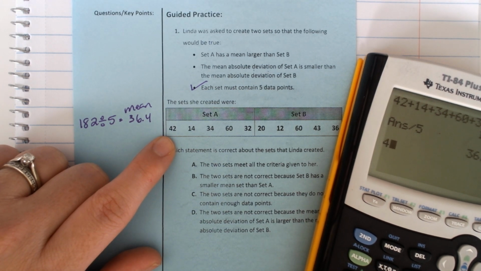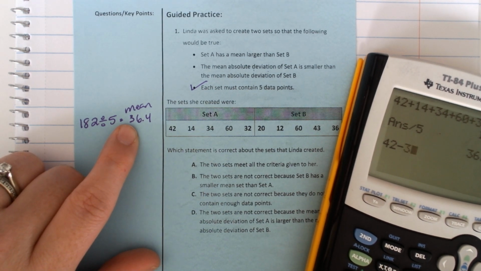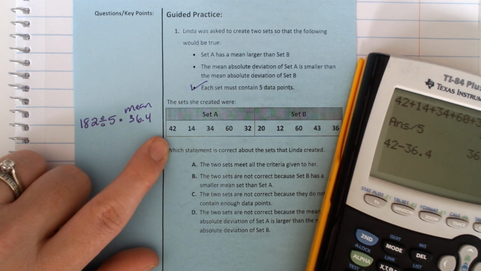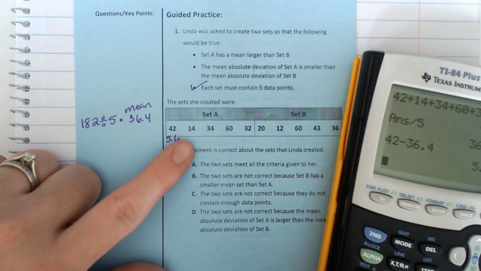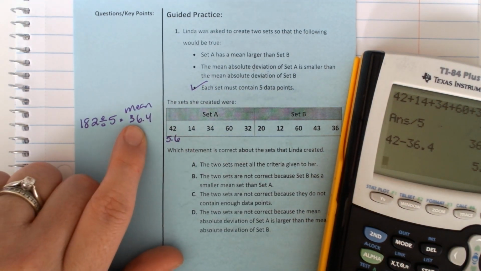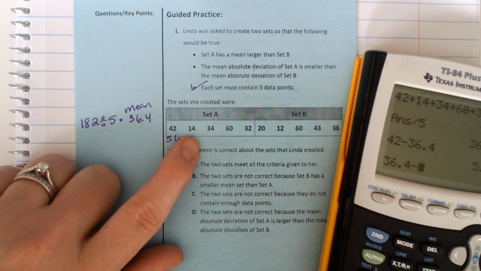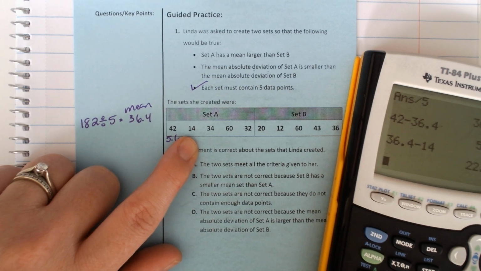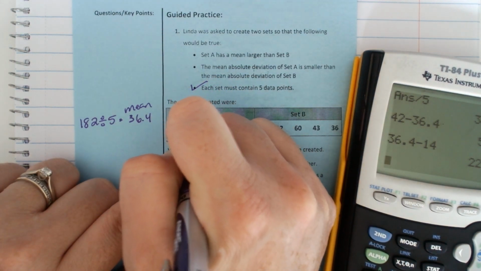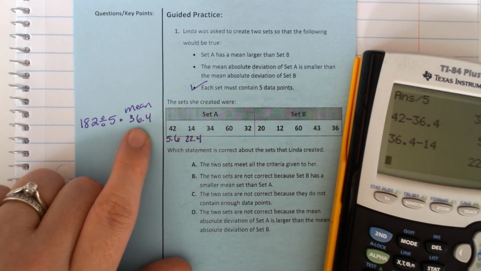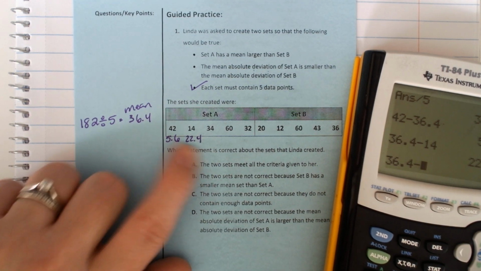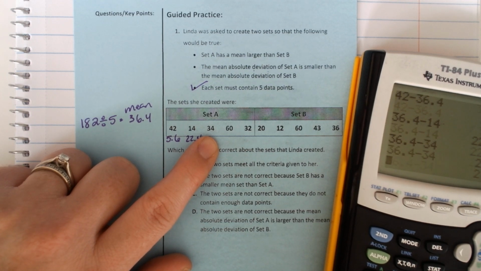So I'm going to do 42 minus 36.4. That gives me 5.6. Then I have 36.4 minus 14. That gives me 22.4. Then I have 36.4 minus 34.